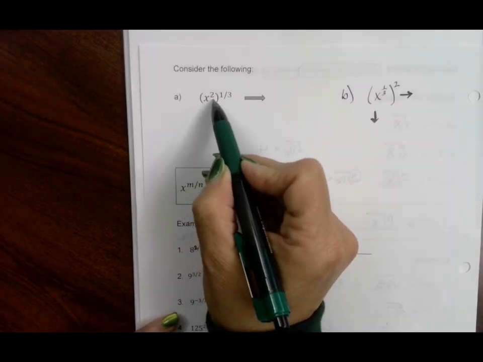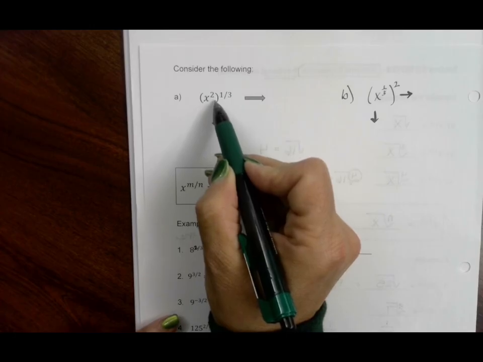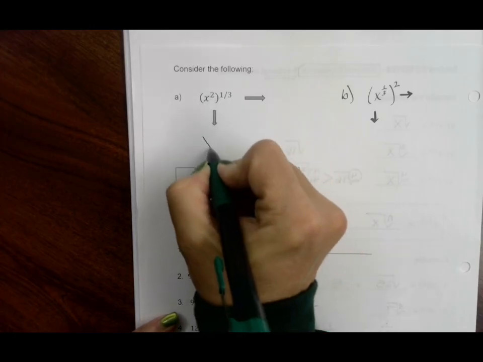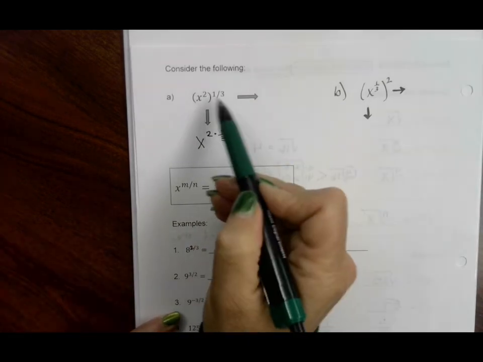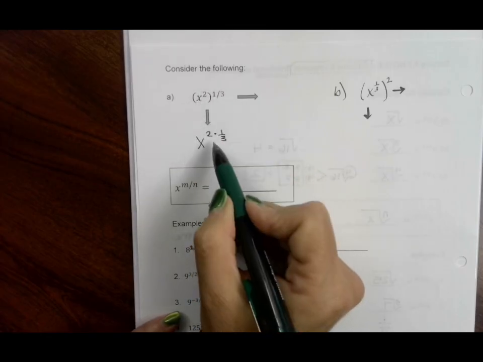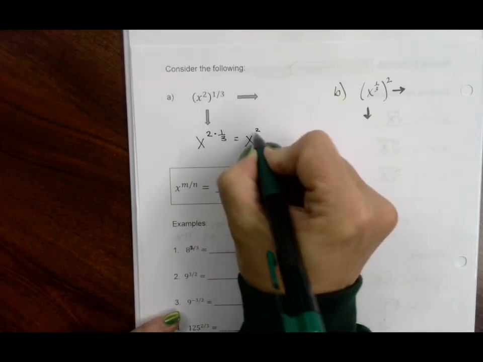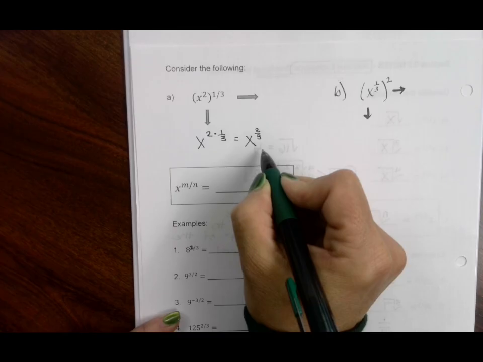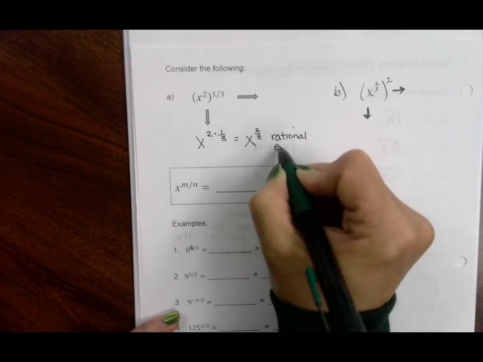So now we're going to add on to it a little bit. What we end up with is x squared to the 1/3 power. What we know, and we just did this when we did our exponent rules, is that this becomes x squared times 1/3, because when I have an exponent to an exponent, I multiply. So when I multiply, this whole thing becomes x to the 2/3 power. So this is my rational exponent.